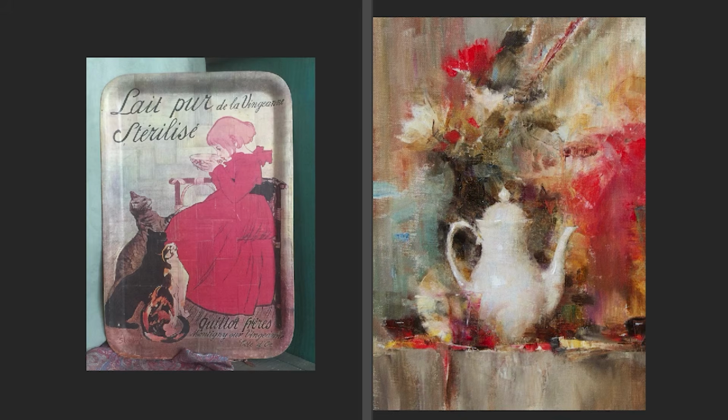So by keeping the contrast more around the white teapot and having the strong form in that area, I felt like it helped to keep the figure from attracting much attention in this piece. And I like the way that it just formed a nice abstraction. I don't know that anybody would necessarily notice it was a figure unless I pointed that out to them.